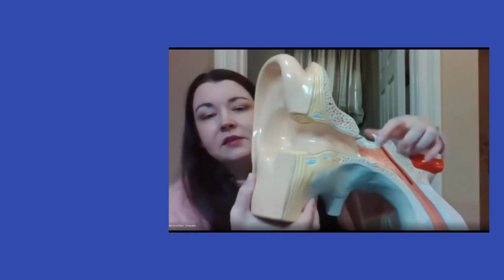Another thing you'll notice, though, is number 16. So that's this muscle right here.